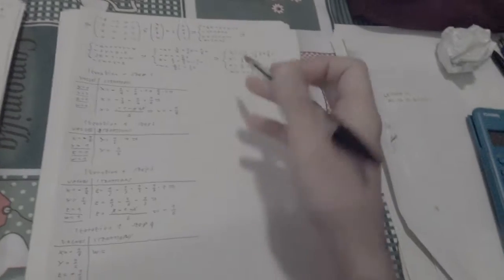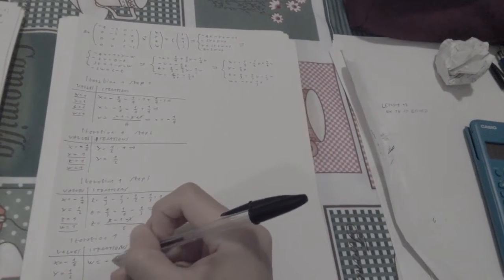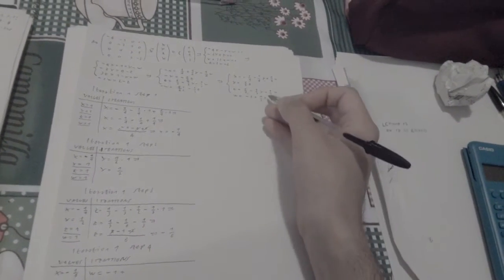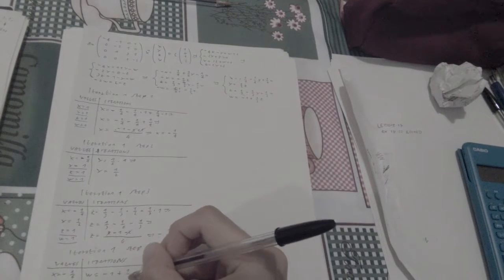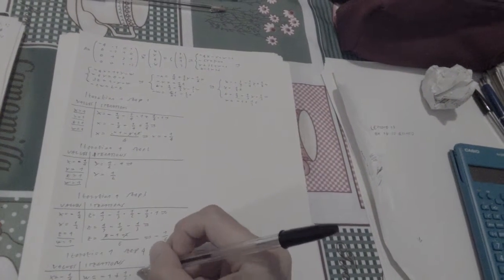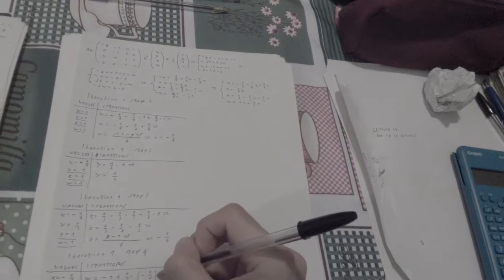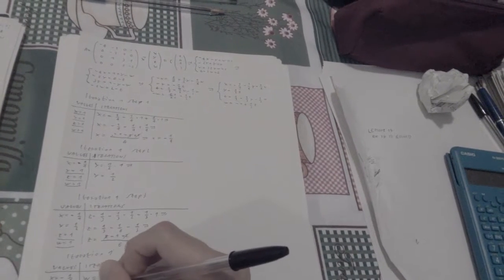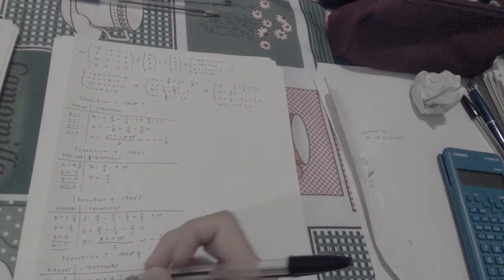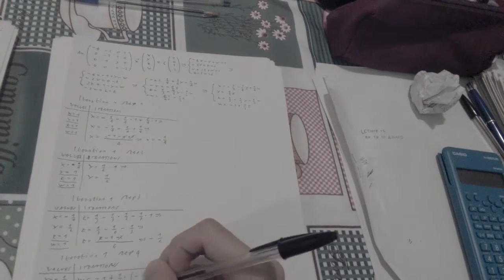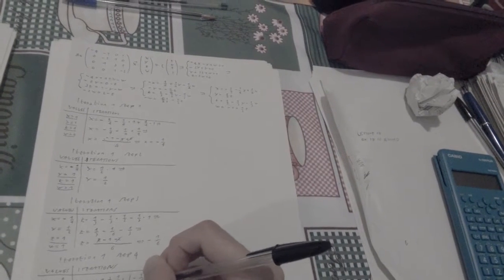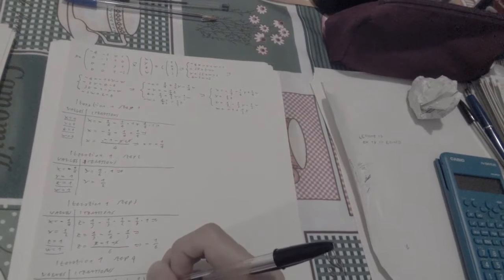So w is going to be given by this equation here, which is basically -1 plus 1/2 z. So 1/2 times z, which was -1/6. We just found z. So therefore, this is going to be -1 plus, well, minus 1/12.